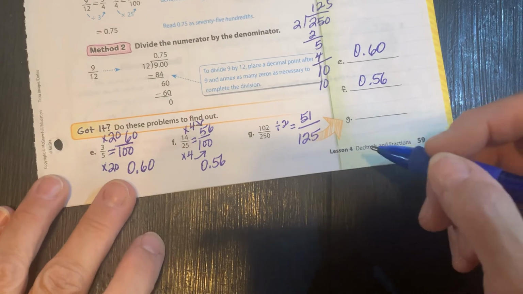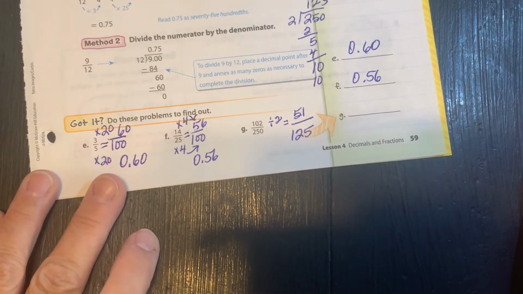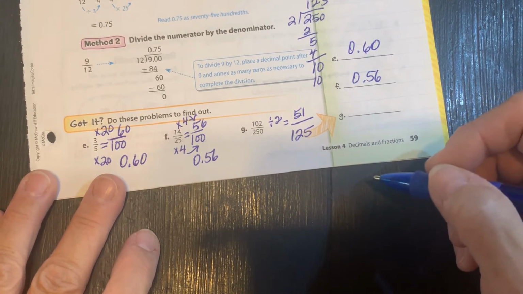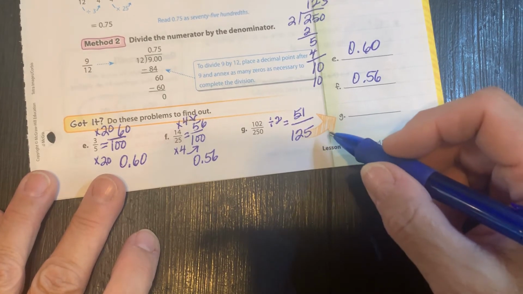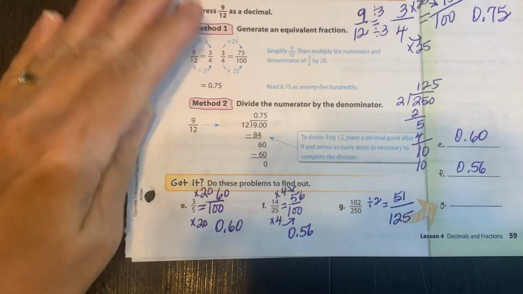Okay, and then that does make a smaller fraction. So then I'm going to just divide. Okay, so I'm going to divide 125 into 51. Oh, sorry, I didn't realize you couldn't see that on the paper.